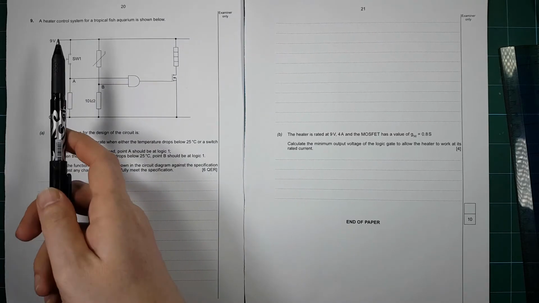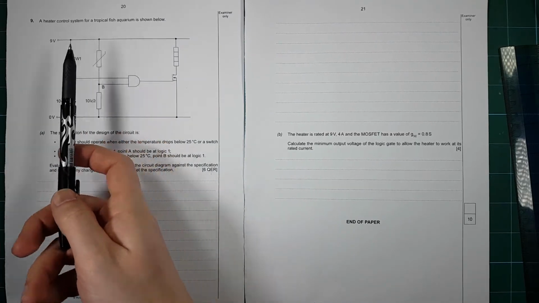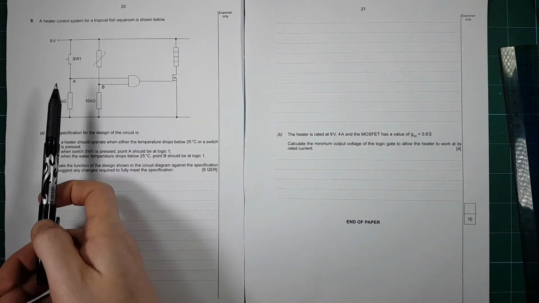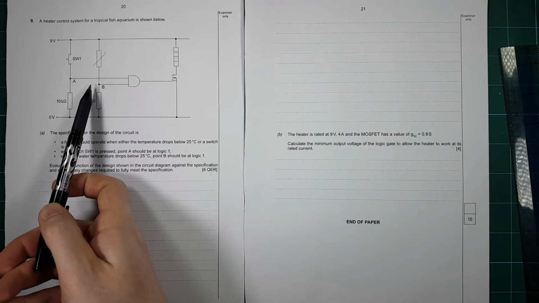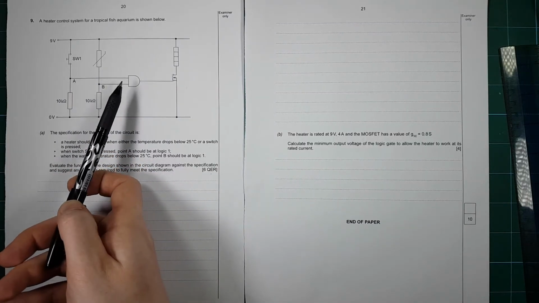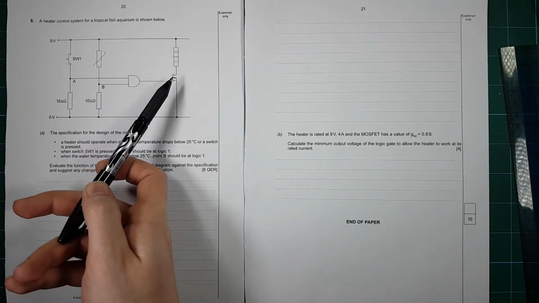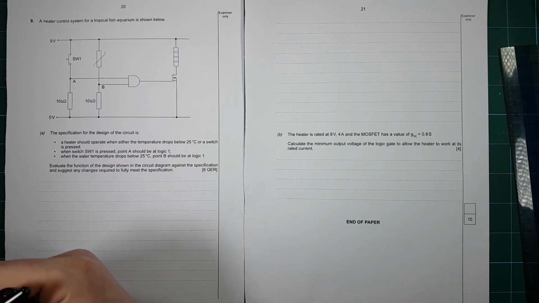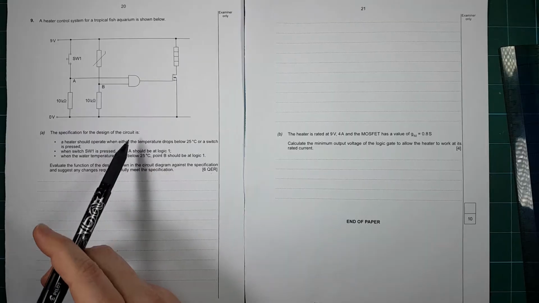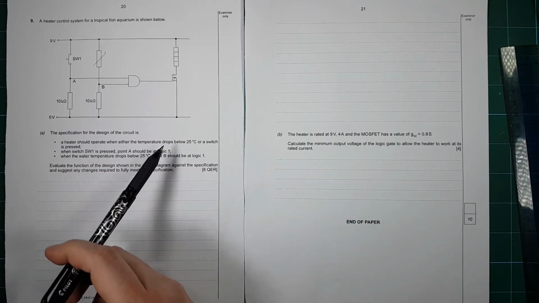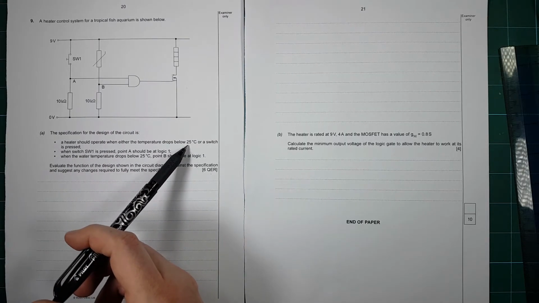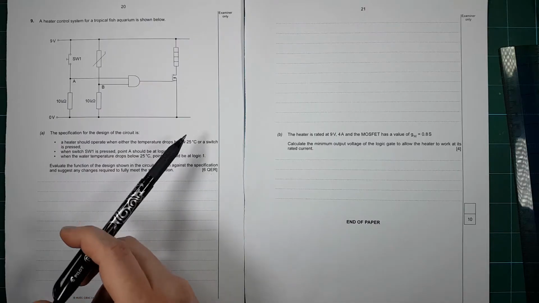So we have a system here for a tropical fish aquarium, and it's got a switch and a thermistor, so some sort of temperature sensor there, and it's got an AND gate here, and a MOSFET with a heater. The specification for the design: the heater should operate when either the temperature drops below 25 degrees C or a switch is pressed.